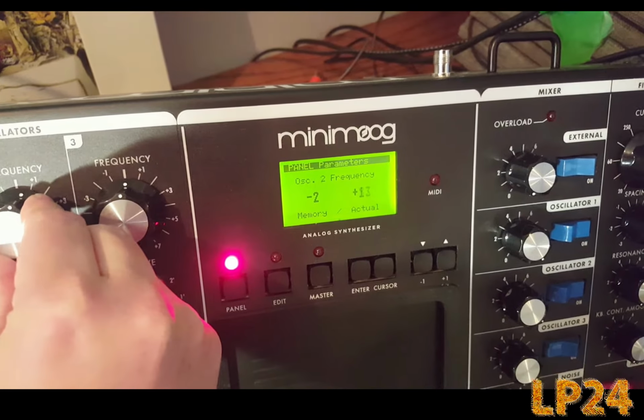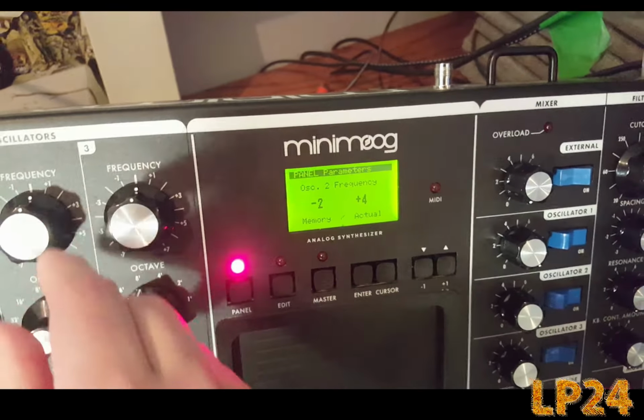But to make a fatter sound, I'm going to do the opposite. So I spent time doing that, but I'm going to slightly detune one a little bit. Okay, so that's in cents. There's 100 cents in a semitone, and a semitone is from, say, C to C sharp. So it's this very fine tune, like a guitar tune.